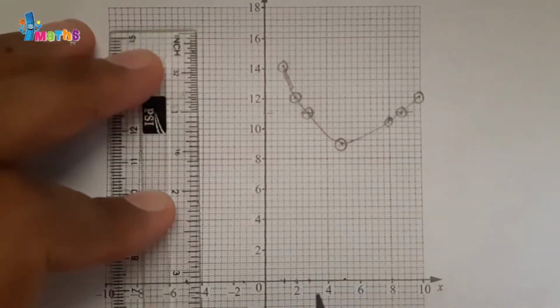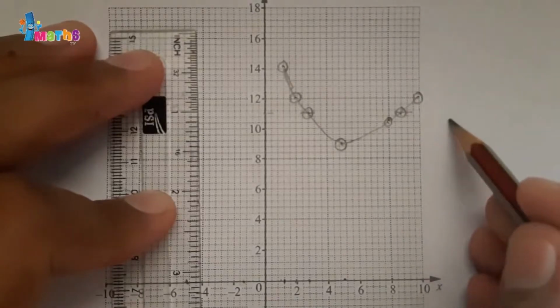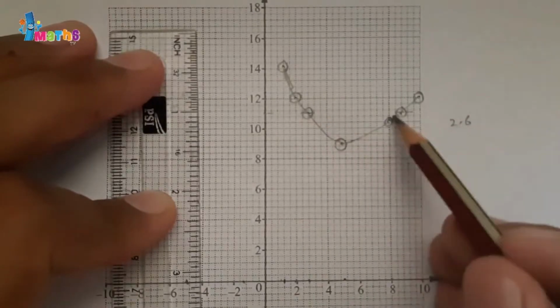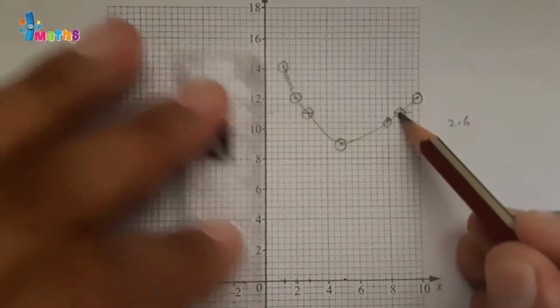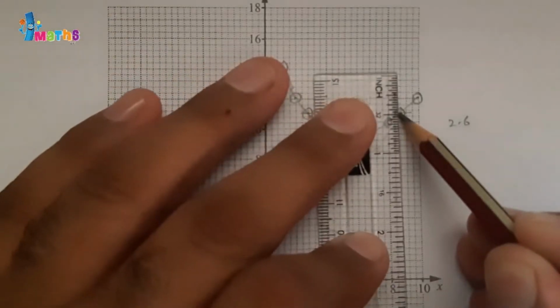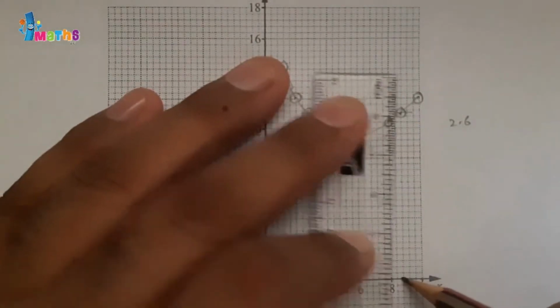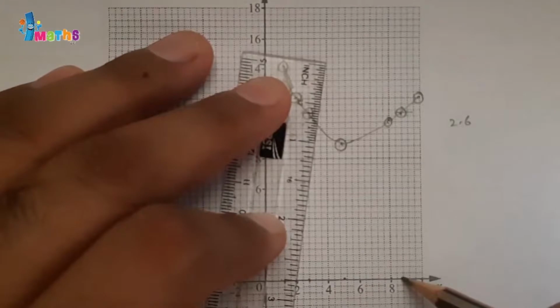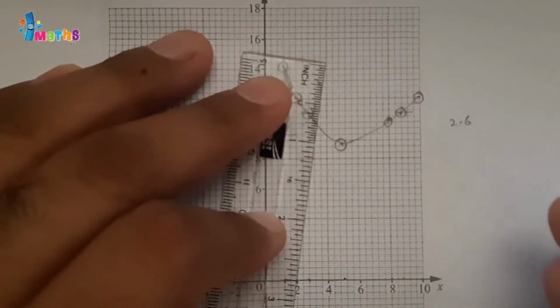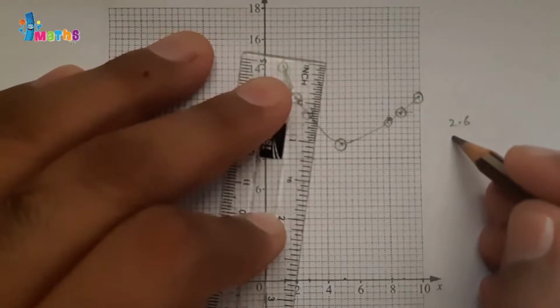So x value will be 2.6, and for this point x value will be, we can say, 8.7 or 8.8.